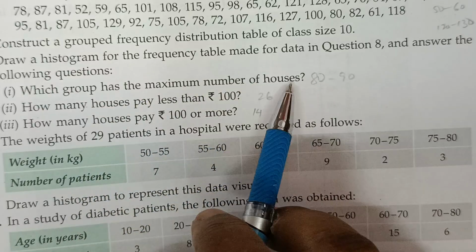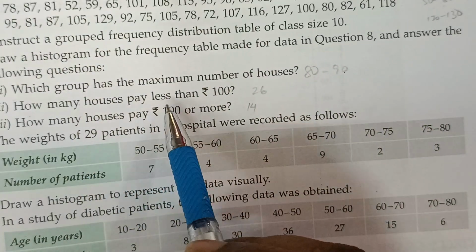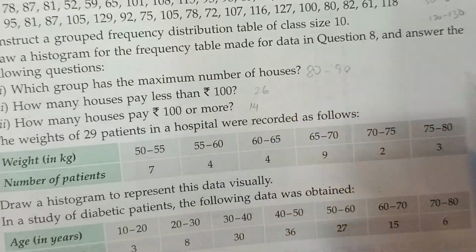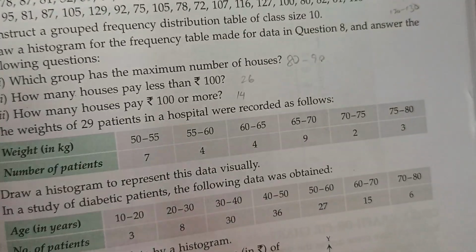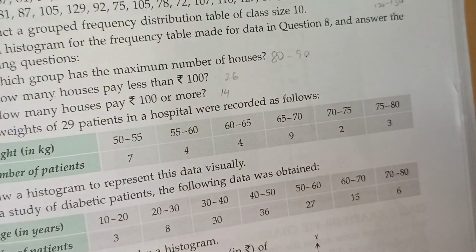Which group has the maximum number of houses? So it is 80 to 90. How many houses pay less than rupees 100? That is 26. How 26? You just see here. You can see from here how many pay less than 100. Less than 100 means from here.